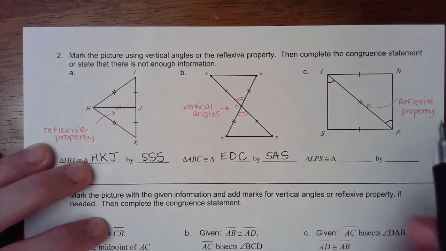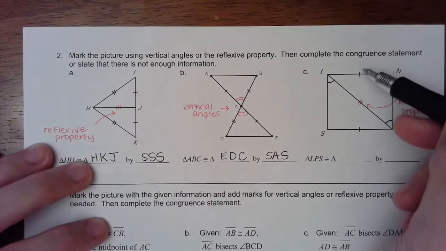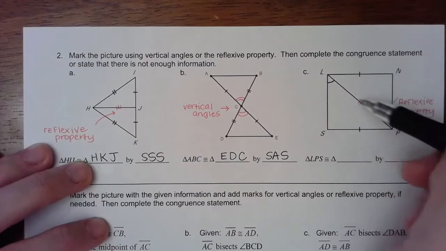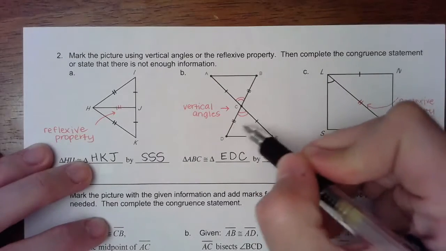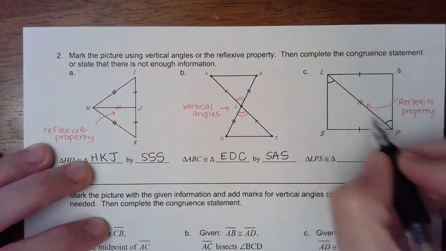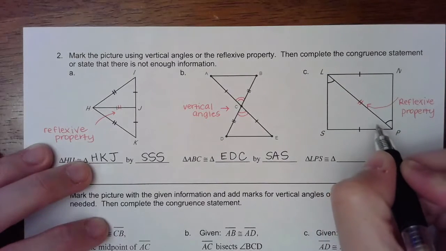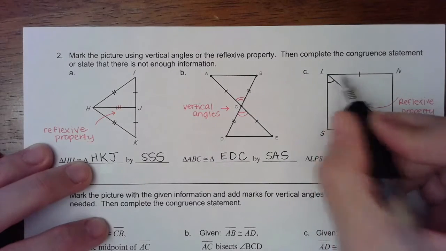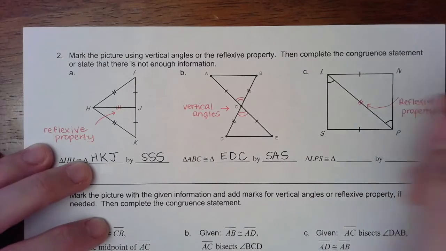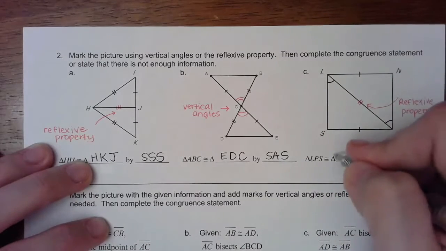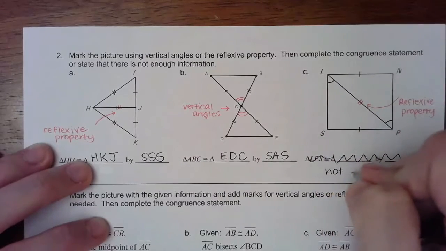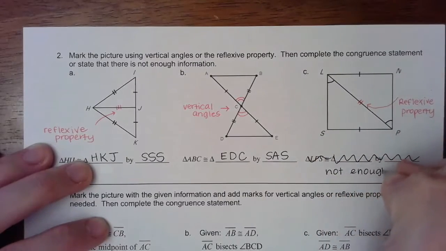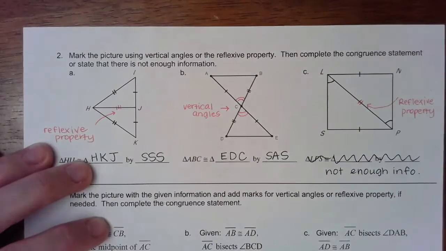But be careful when you attempt this part. This side's the same as this side is the same as itself. But in order to use side angle side, it has to be the angle that's in between the two sides that you know is the same. And you see how on this one, it would have to be this angle and this angle that you knew were the same in order to conclude that the triangles are congruent. So if you want to, you can just scribble this out, the whole thing if you want to, and you can say not enough info to prove whether the triangles are congruent or not.